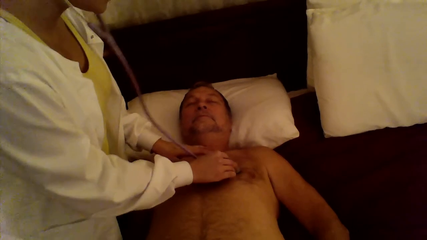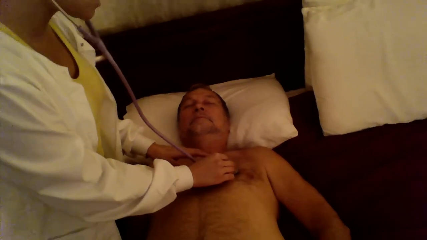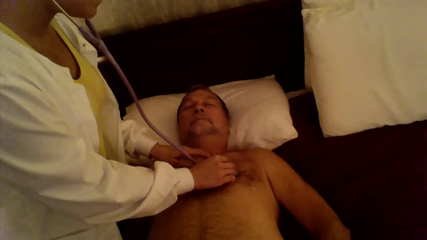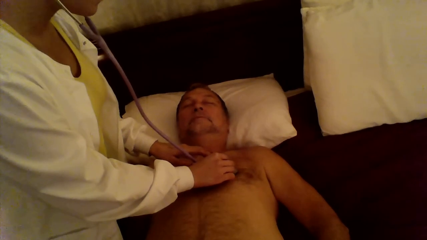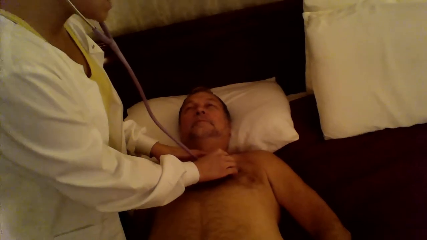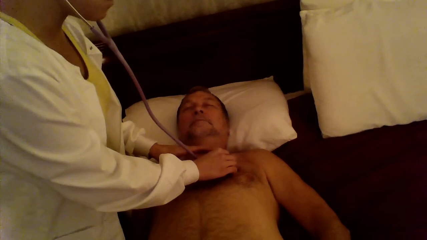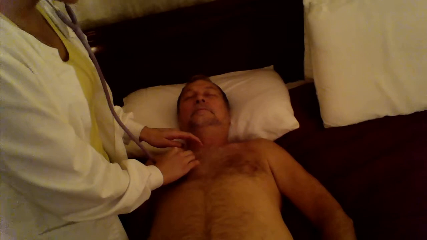To the third space, which is Erb's point. To the second space, which is the pulmonic. And to the second right space, which is known as the aortic.